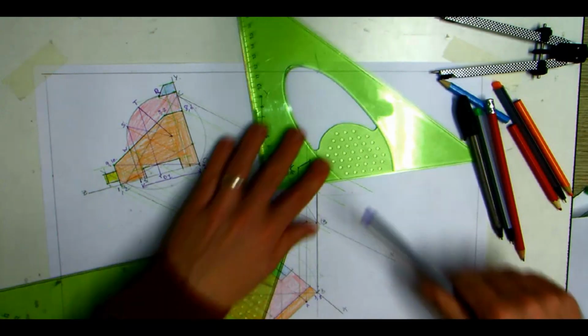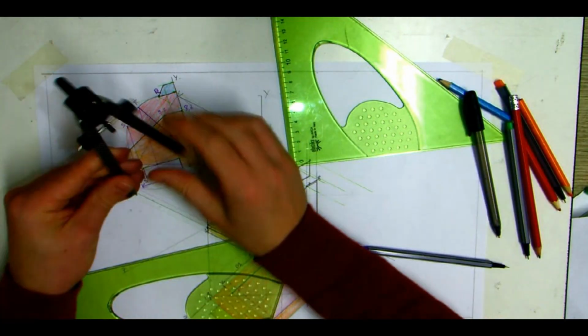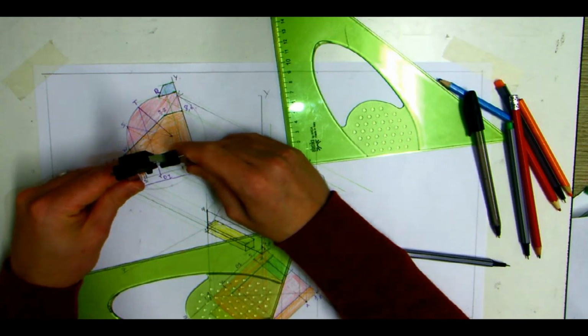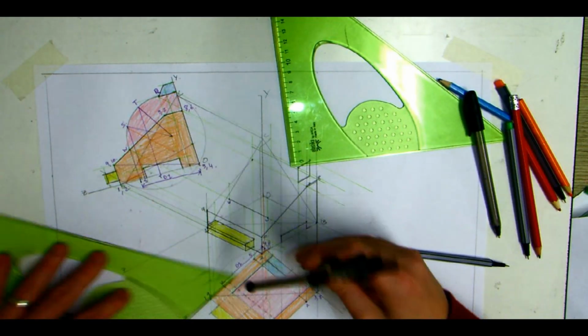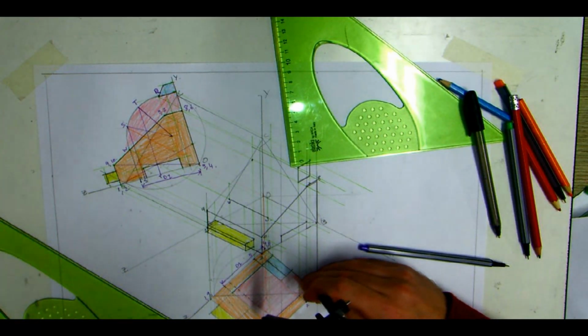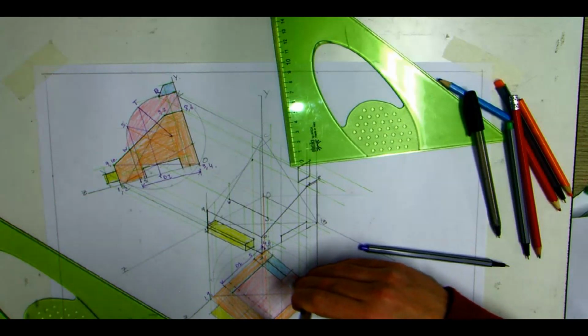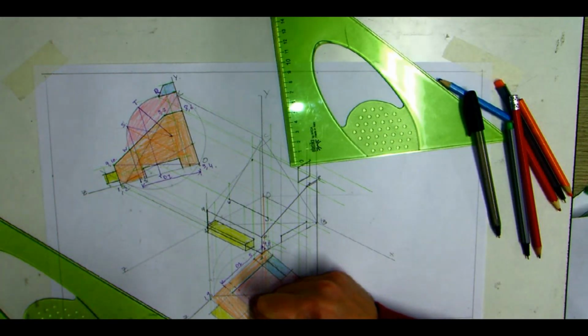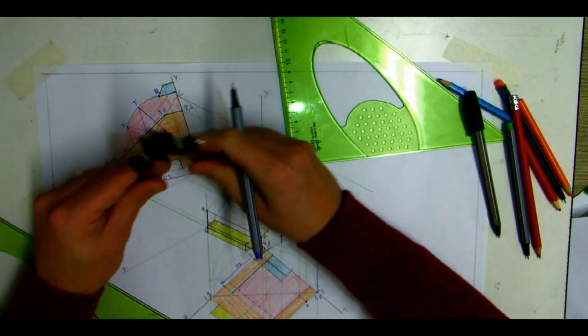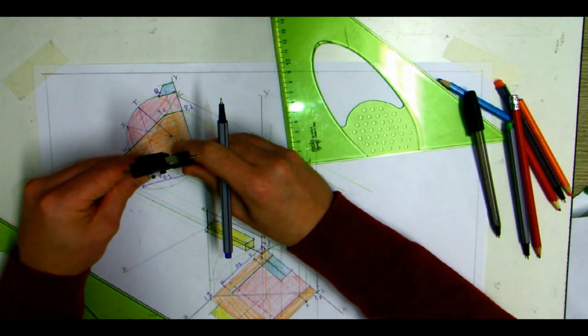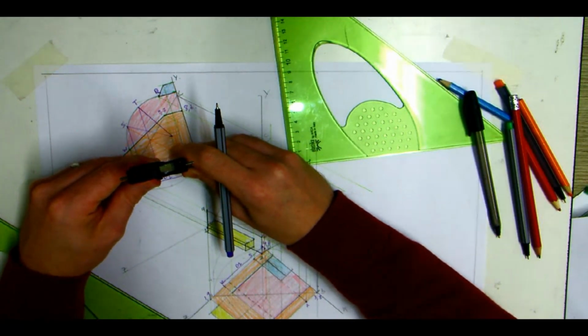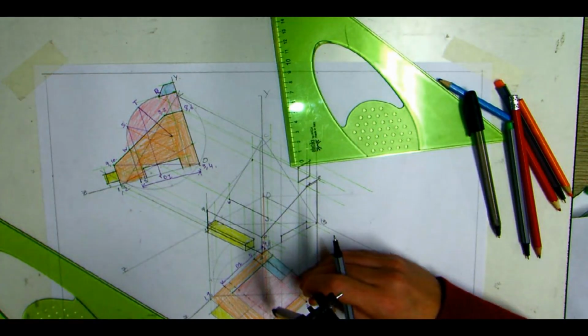So those measurements can be transferred using my compass from the back of the object to S. Can be used and transferred here. Back of the object to T, transfer it to here.